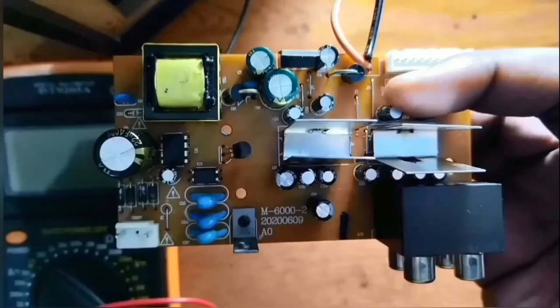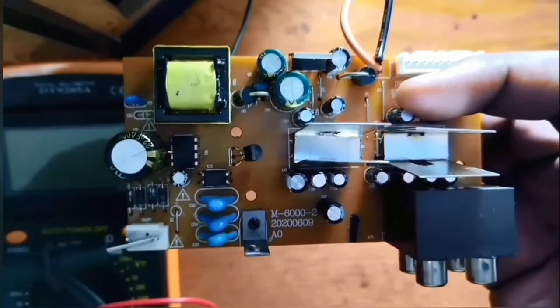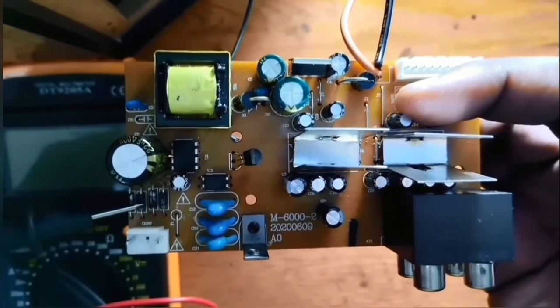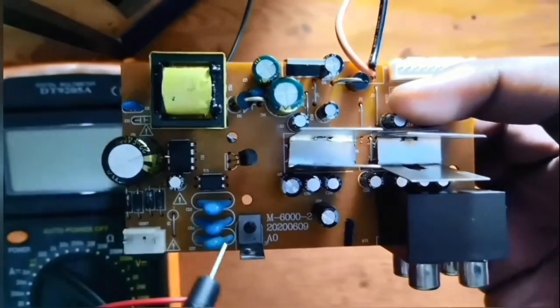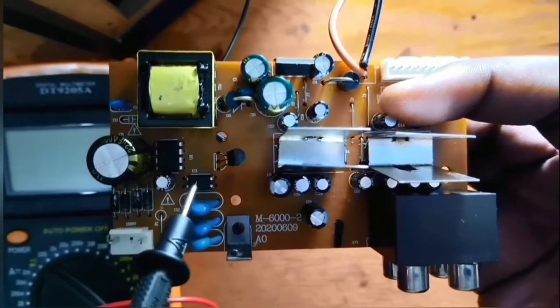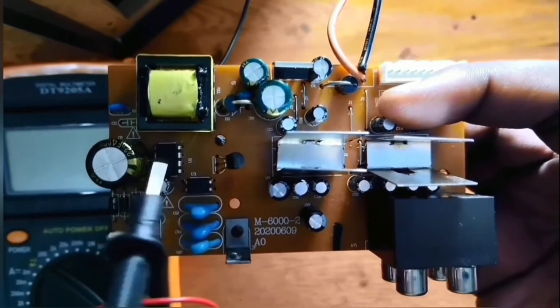The home power supply input connector. Diodes forming a bridge rectifier. Capacitor, which is a JNC capacitor. Optocoupler. MOSFET.